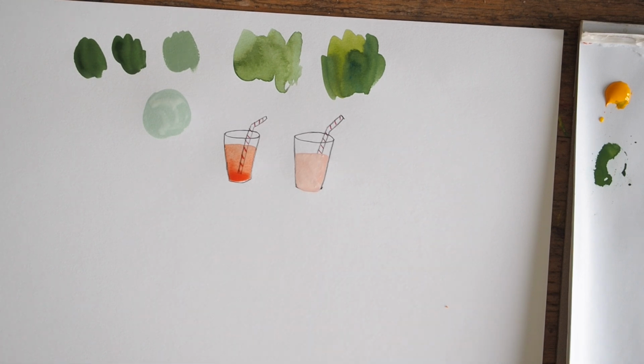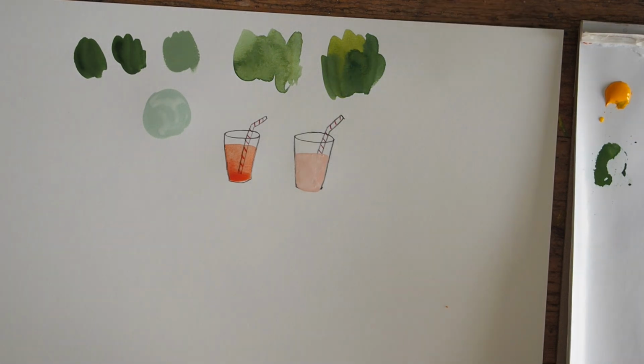Something else that we can think about is using the opacity of the gouache to draw attention in a picture and draw focus.